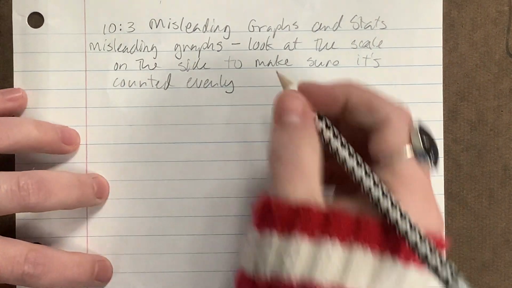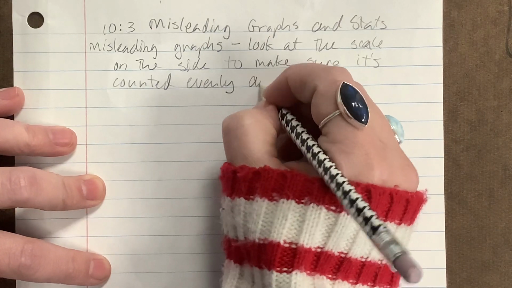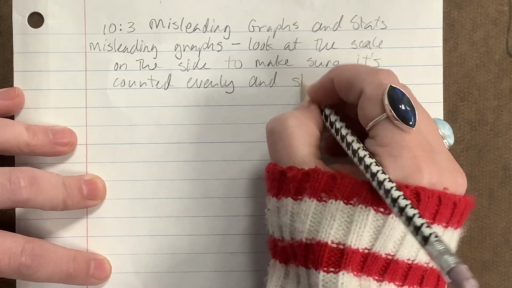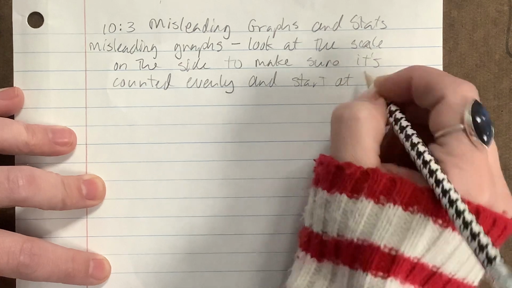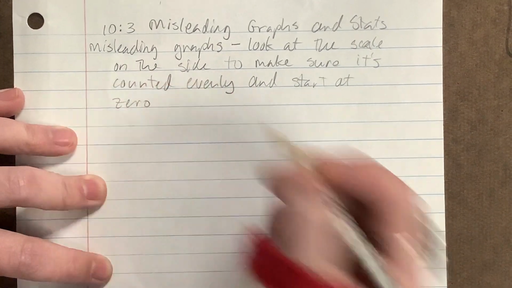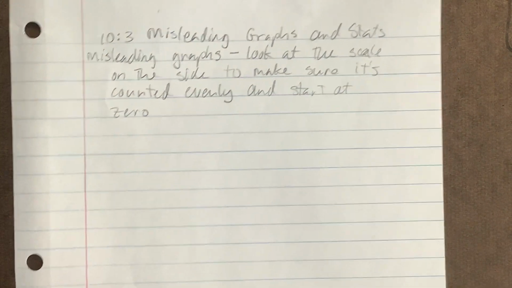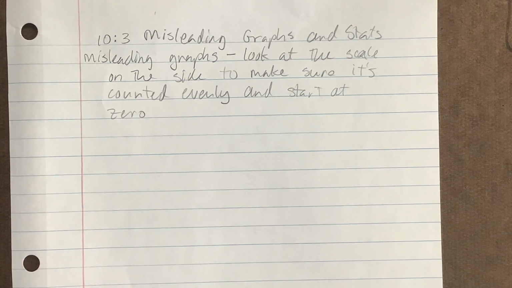Make sure it's counted evenly, and you really want it to start at 0 to be the least misleading. Okay, so what that looks like, I'll just show you some examples out of the book of what that looks like.